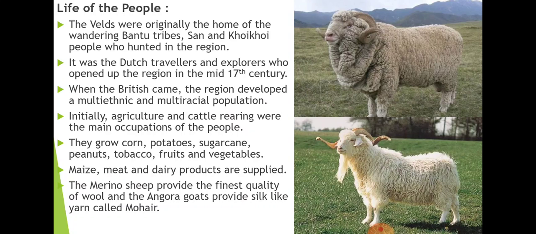Livestock grazing and dairy farming are also important. The land which cannot be used for farmland remained useless, so they created grassland areas where their animals can graze, and they also kept cattle so that they can do dairy farming as well.